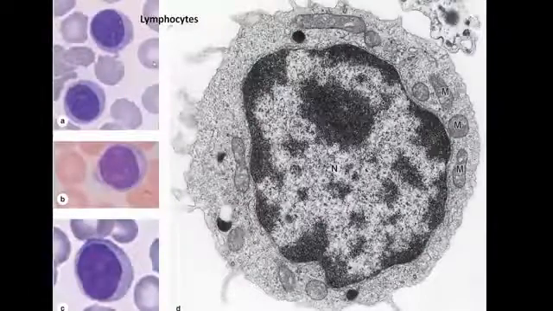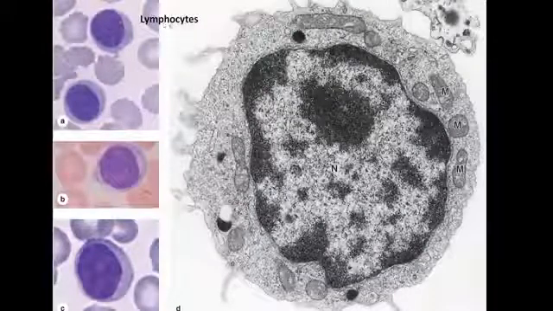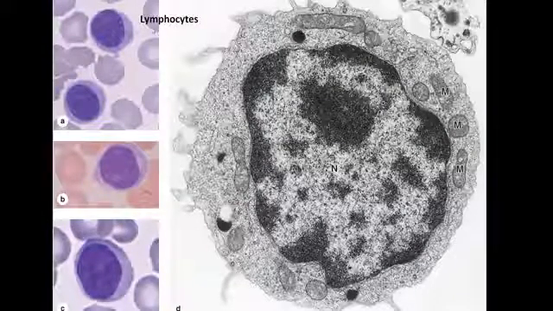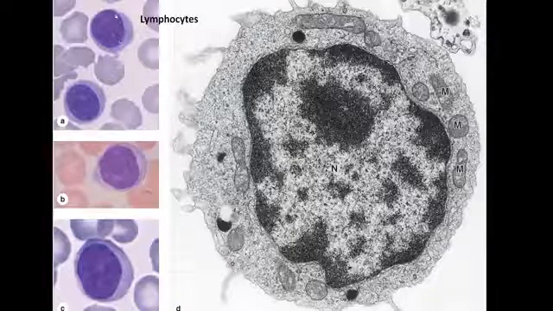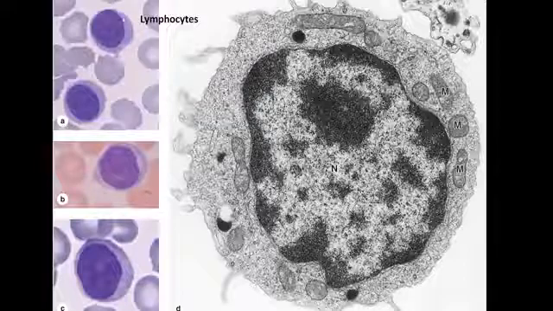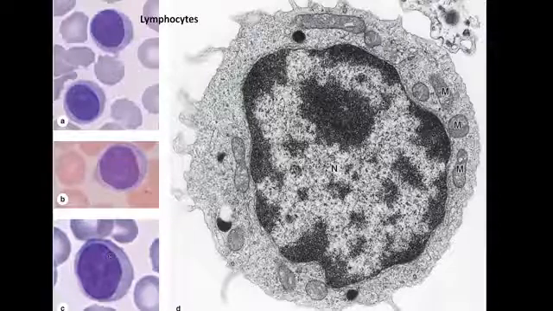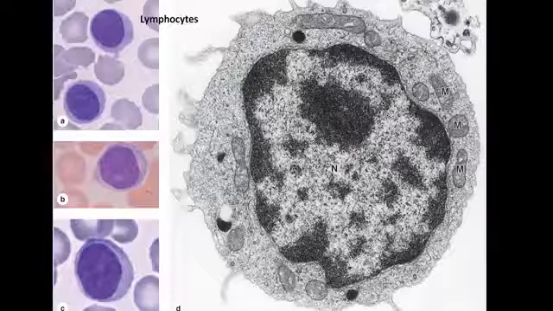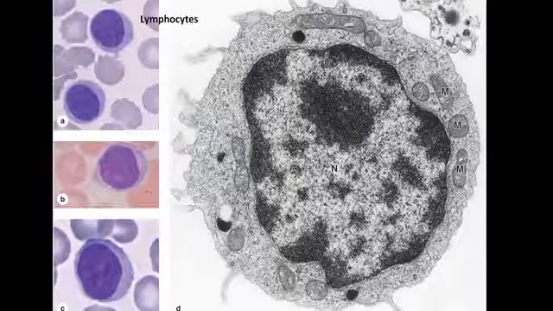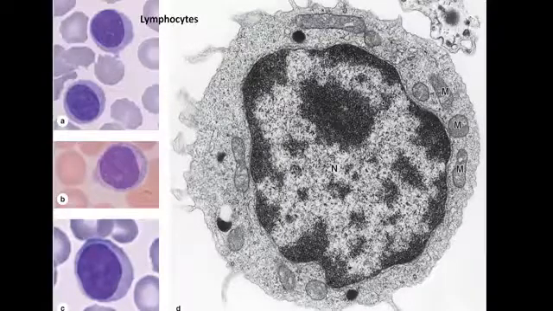The first cell of the agranulated is the lymphocyte. A rounded nucleus occupies the volume of the cell, surrounded by a thin rim of cytoplasm. This is the ultrastructure, EM. A rounded nucleus occupies most of the volume of the cell, surrounded by a thin rim of cytoplasm. This is the mitochondria.